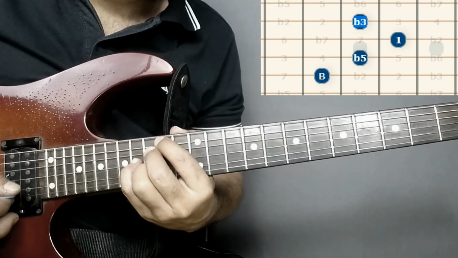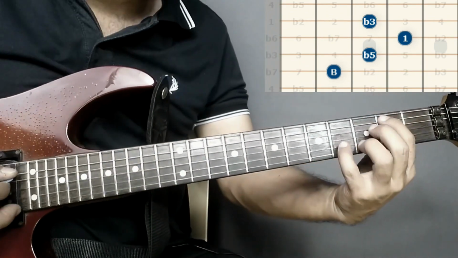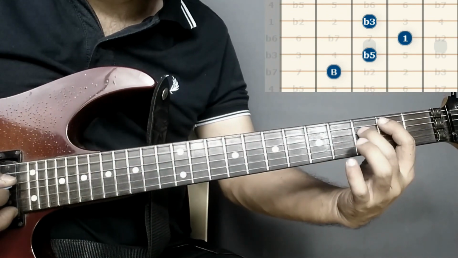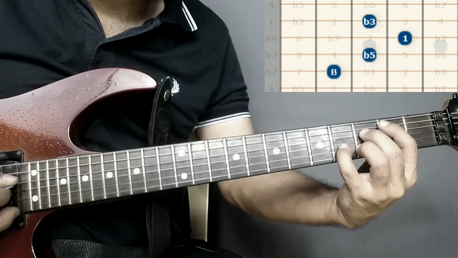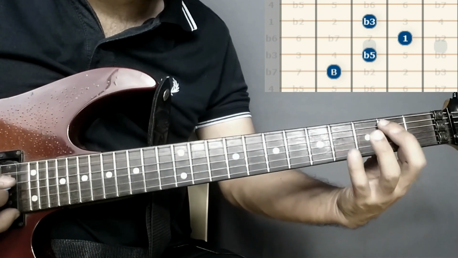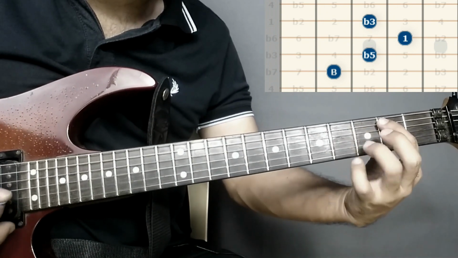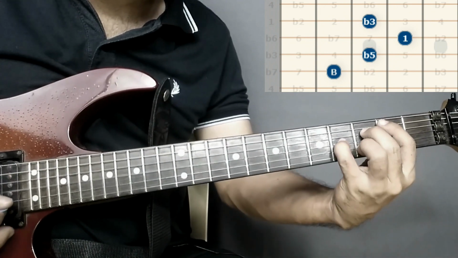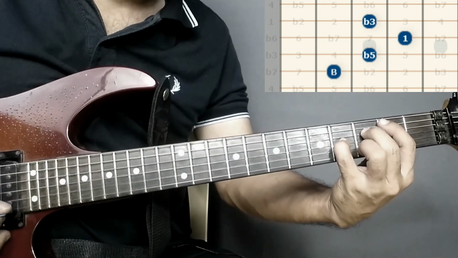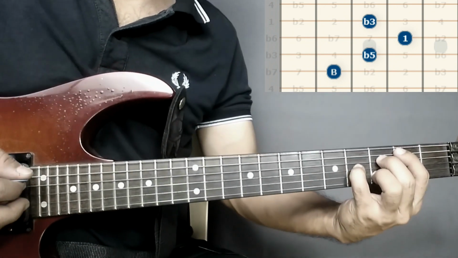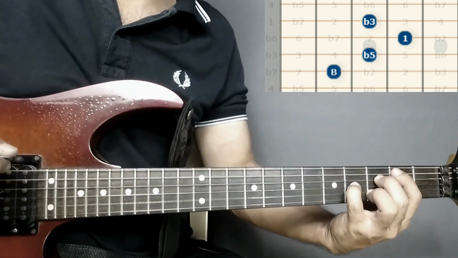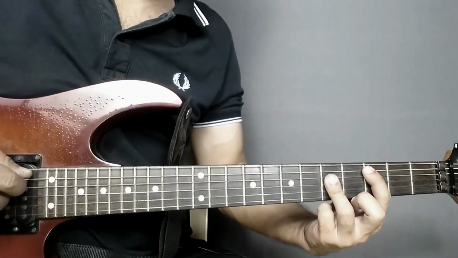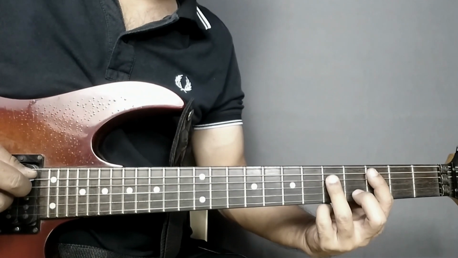So we have the root, diminished fifth, and octave, minor third. Now we need to enumerate the 7 chords that we have from the C major scale.